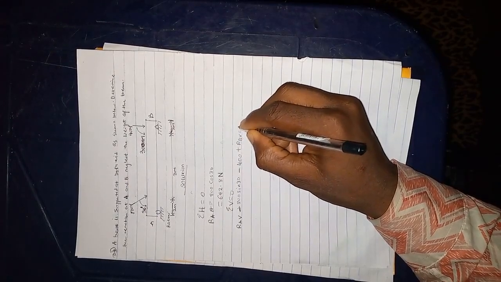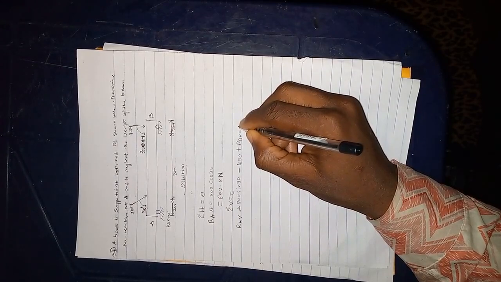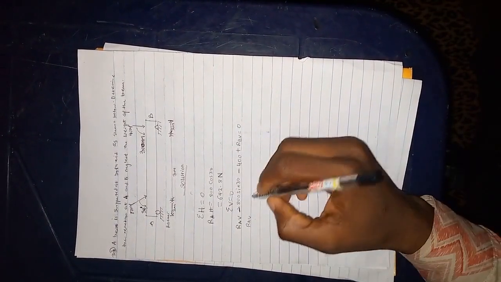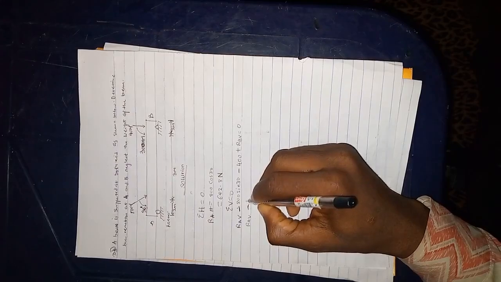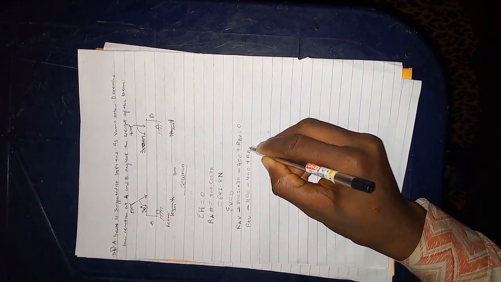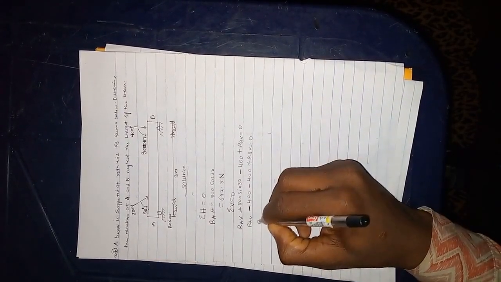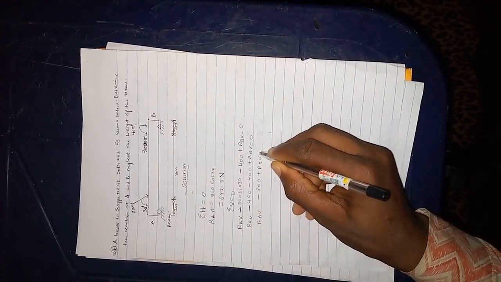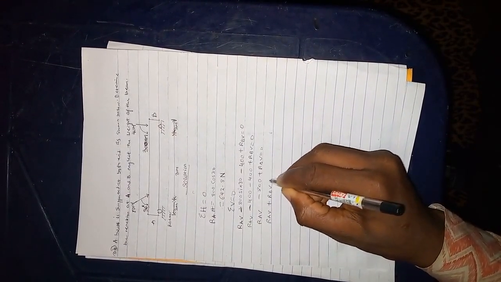RBV equals to 0. And when I press my calculator, this is what I'm going to have. I'm going to have something like this, and that will be minus 400 plus RBV equals to 0. That means RAV minus 800 plus RBV equals to 0. This means that RAV plus RBV equals to 800. Okay.